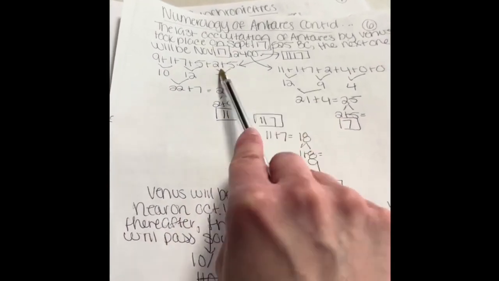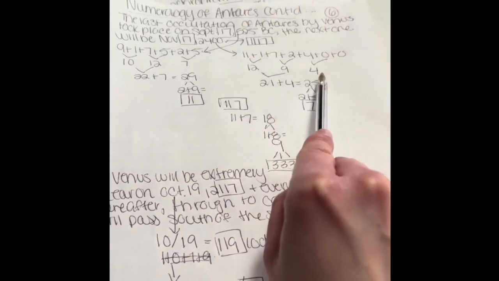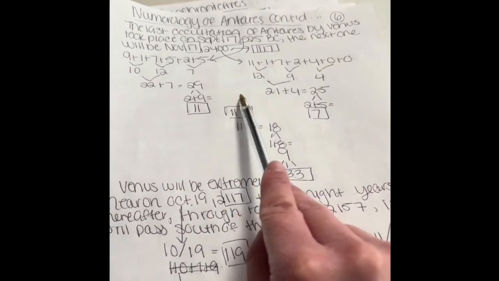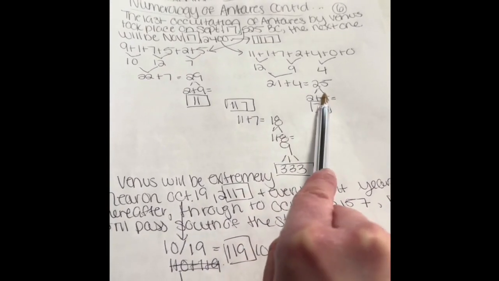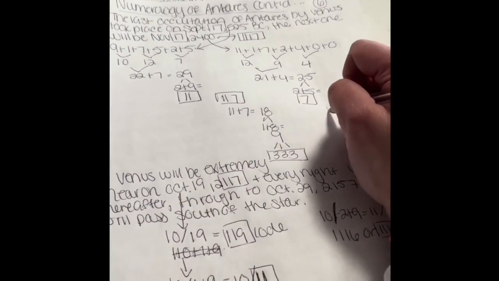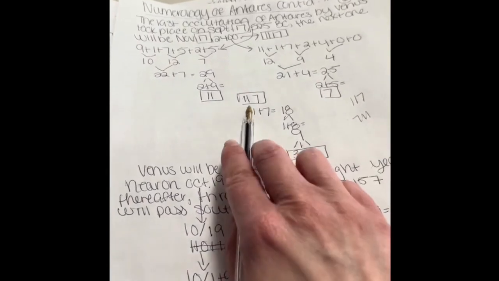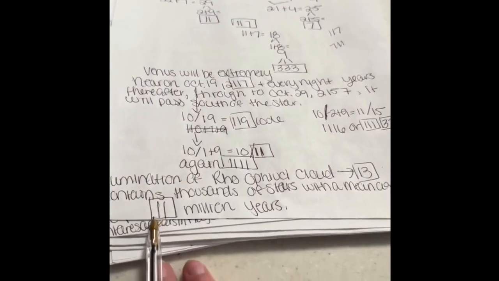Breaking down November 17th of 2400, 11 plus 1 equals a 12. 7 plus 2 equals 9. 4 plus 0 equals 4, plus another 0 would just be 12, 9, and 4. 12 plus 9 is a 21, plus a 4 equals a 25. 2 plus 5 equals 7. Again, we have that 117 number, okay, which is the palindrome to 711 again. So we have an 11 here and a 117 here. 11 plus 7 equals 18. 1 plus 8 equals 9. And 9 again breaks down to 333, okay?